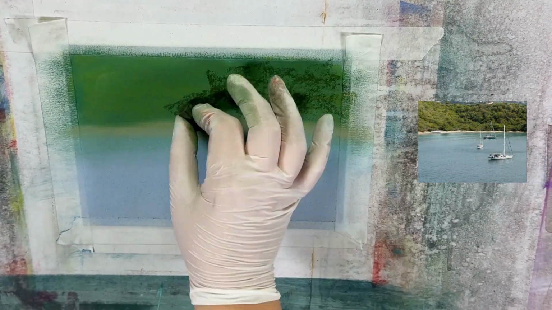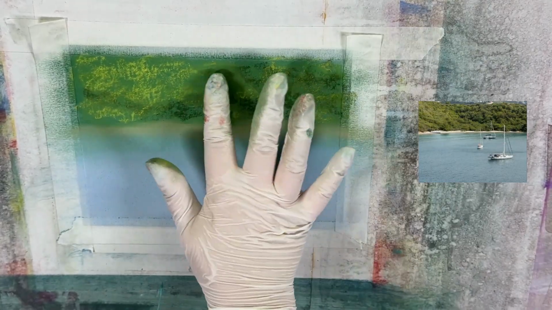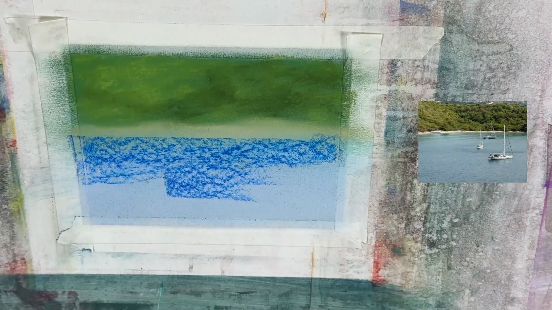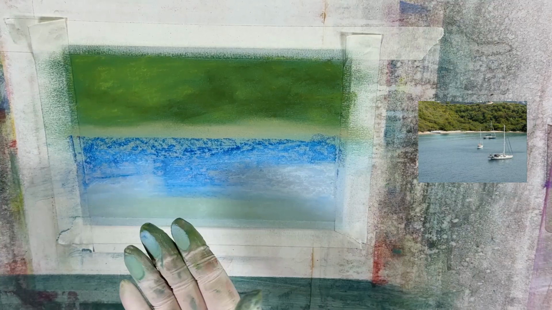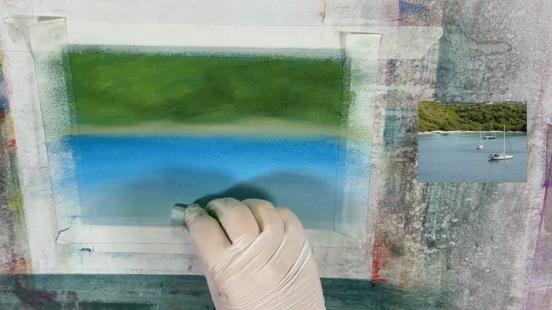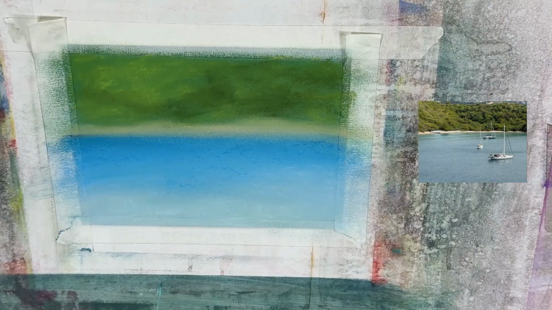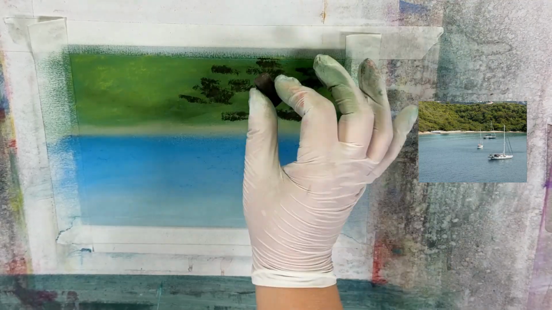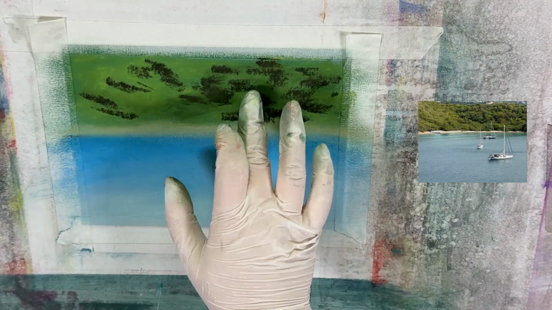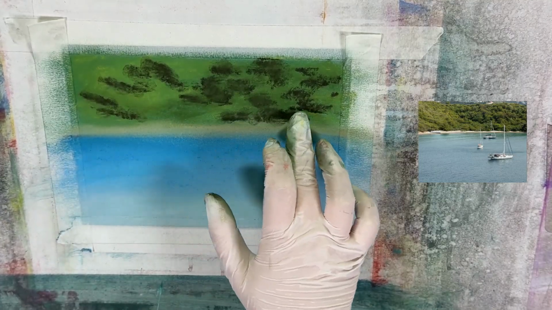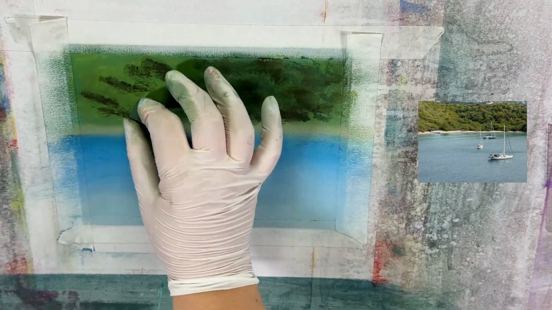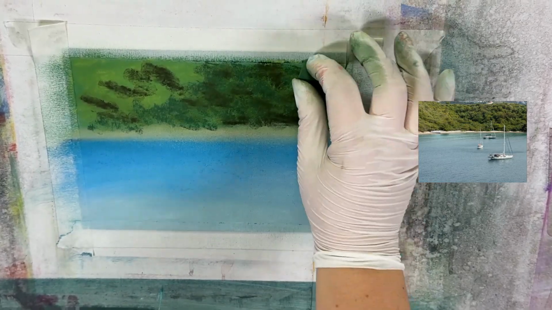Okay, let's start out with value. So these trees in the background are really the only place in the photo that have any kind of darker values and lighter values, but I'm going to kind of amp that up a little bit. So I'm bringing in some darker blues, first of all, into the water to give the water a little more contrast. And now in the trees, I am bringing in more darks than are actually in the trees in the photo. And then when I bring in my lights, they're quite a bit lighter than what's in the photo.